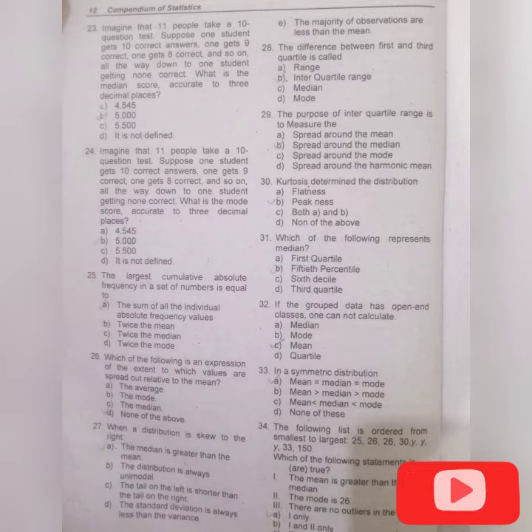43. Histogram is useful to determine graphically the value of A. mean, B. median, C. mode, D. all of the above. Histogram is used to determine the value of mode because histogram tells us the curve is normal or skewed.